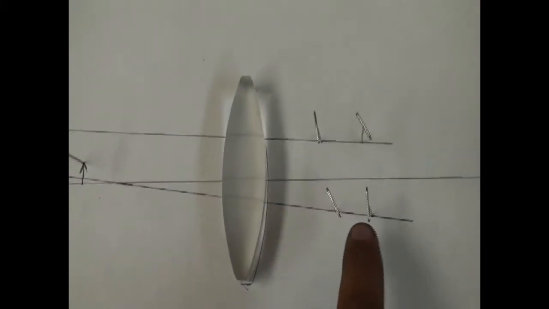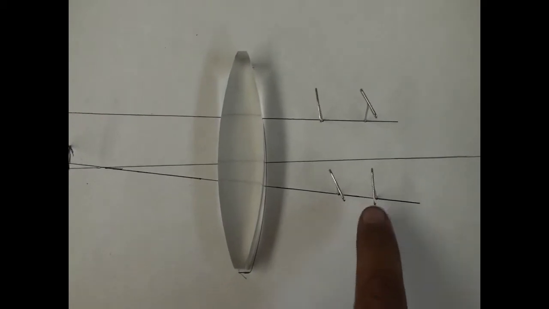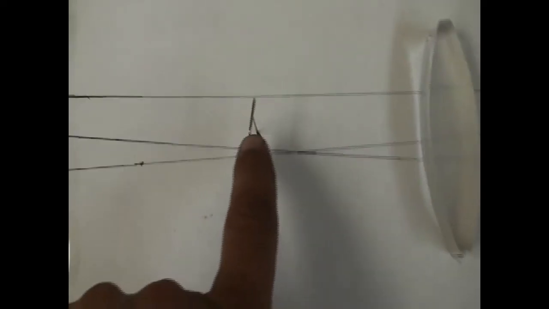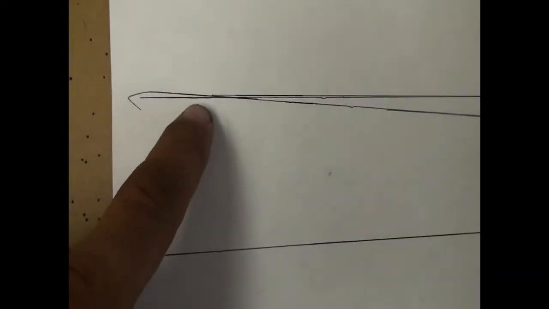So okay, now you can see the 2 pins that I put down, and then the 2 pins I put down, I drew the lines past the lens, and I want to see where they look like they're coming from. And so it looks like the image is going to be here.